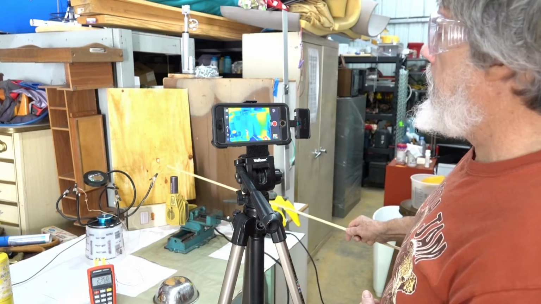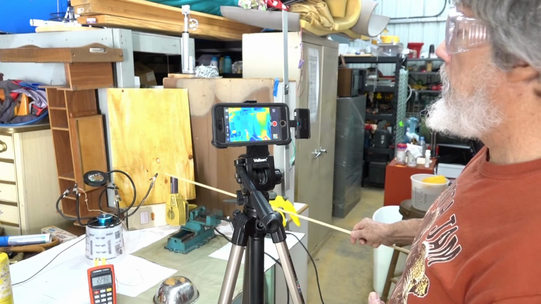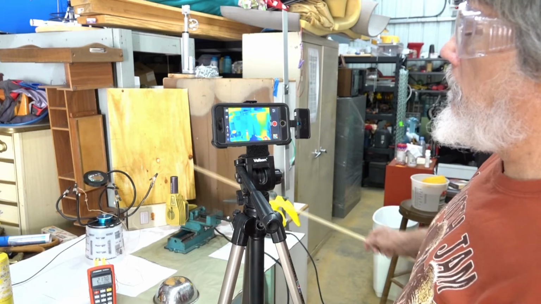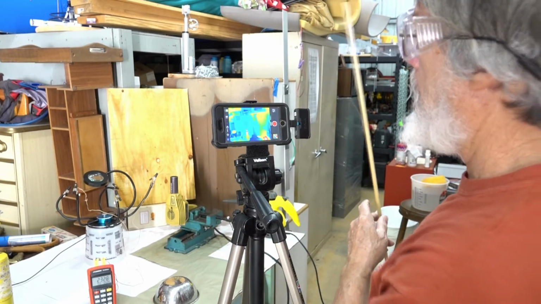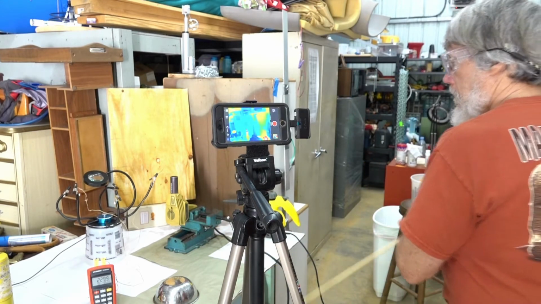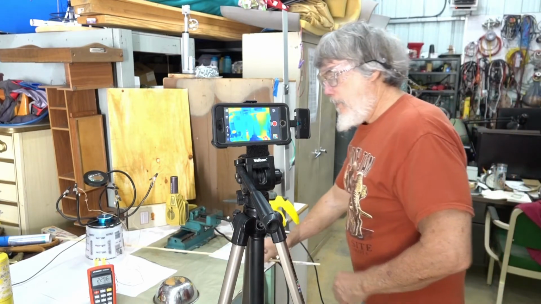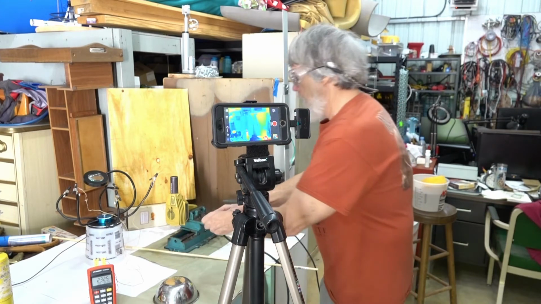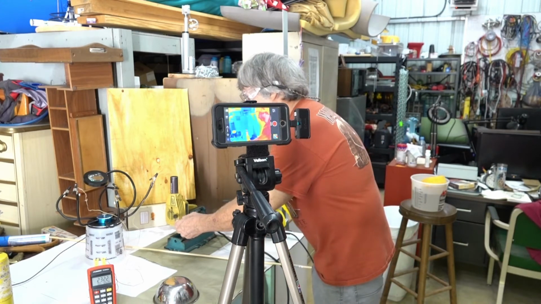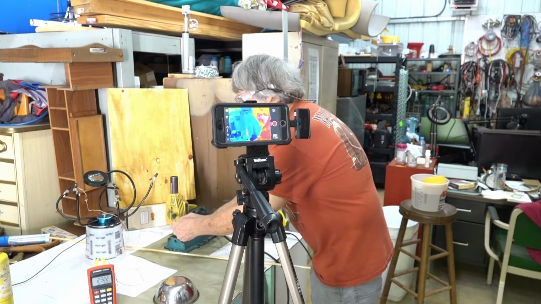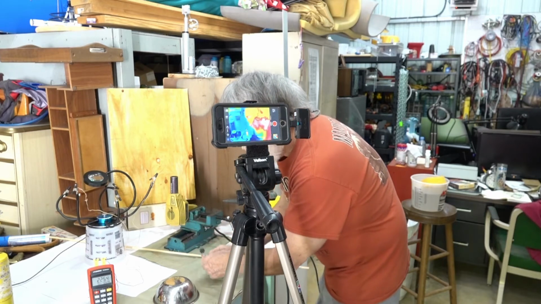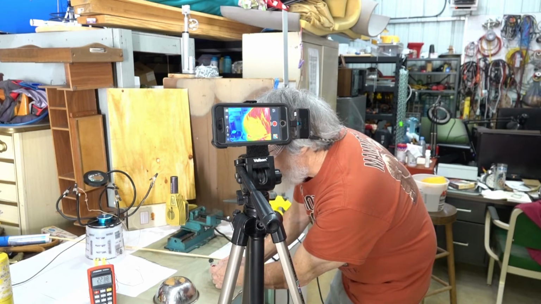That little thing right there is the thermocouple. But we don't really see any hot air coming out of it. Okay. What we're going to do now is give it a shot of CO2. It cools down the airstream a little bit.